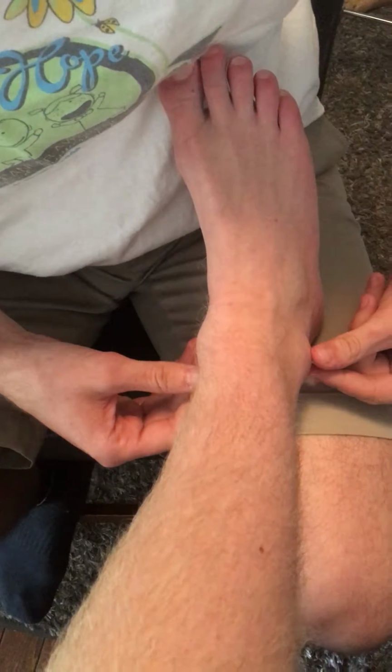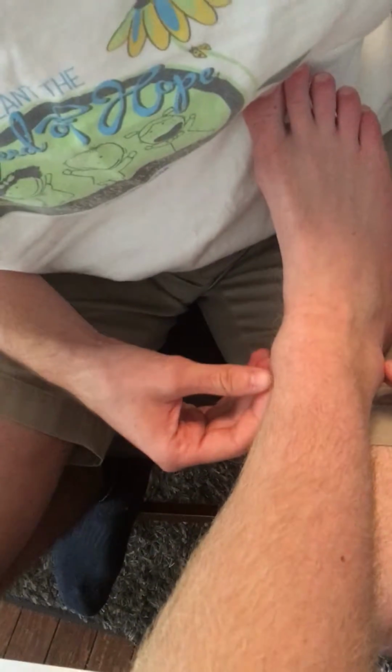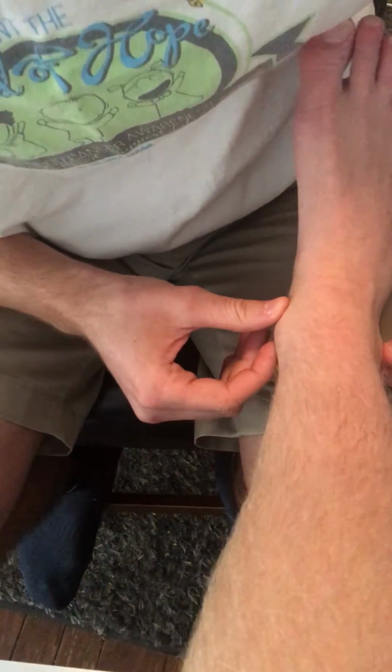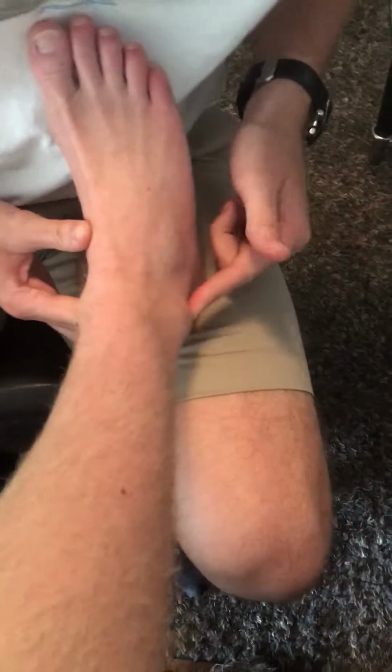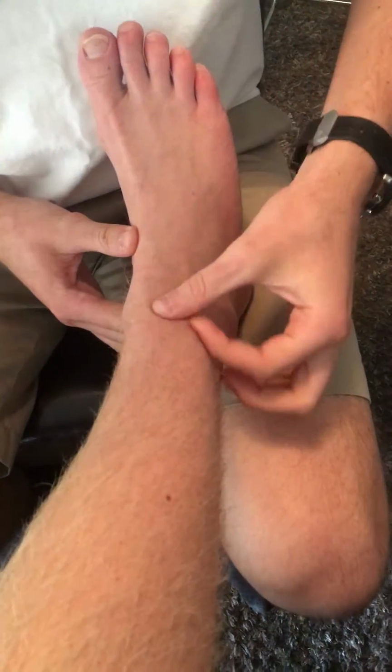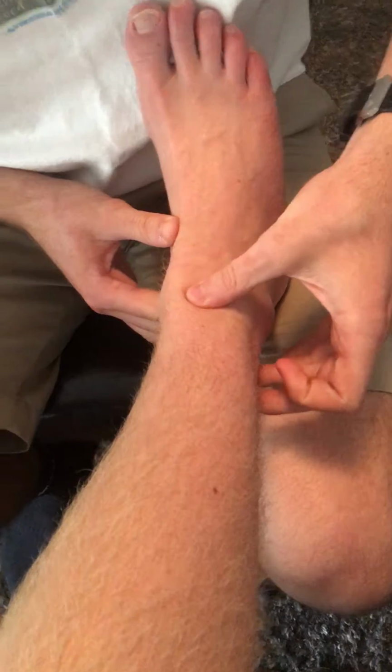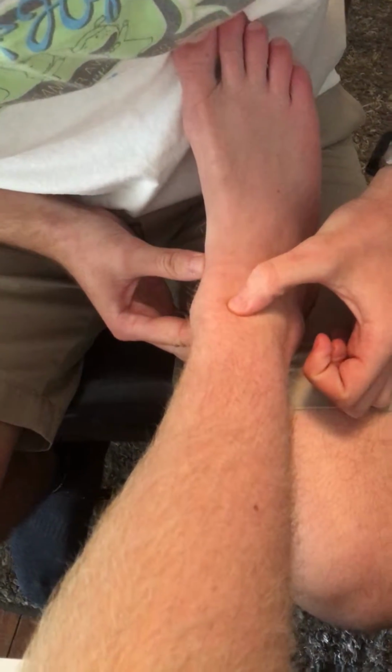The anterior tibiofibular ligament runs from the lateral malleolus down here, around and up into the medial part of the tibia. The posterior tibiofibular ligament runs down from the lateral malleolus up to the medial section of the fibula behind the Achilles tendon right here. Probably not so high, actually, right here.